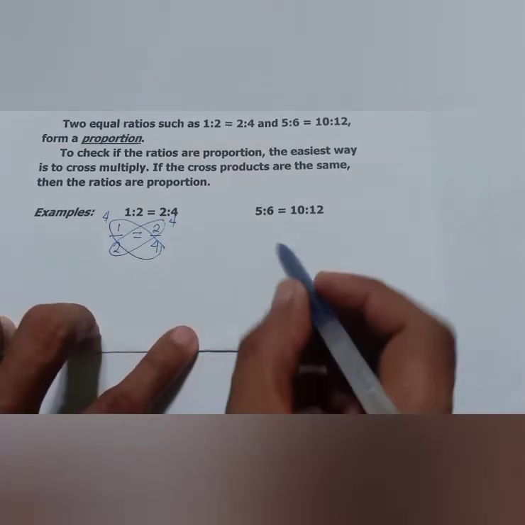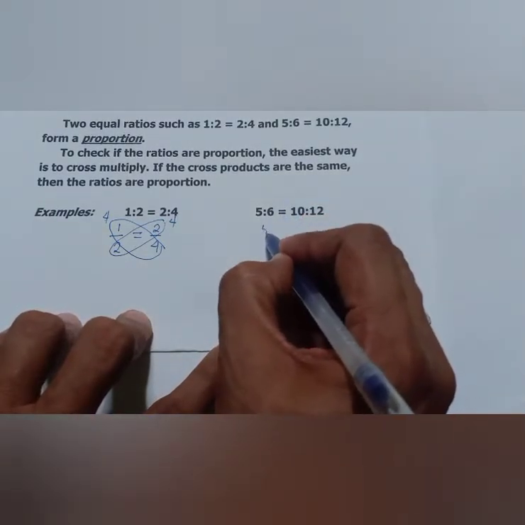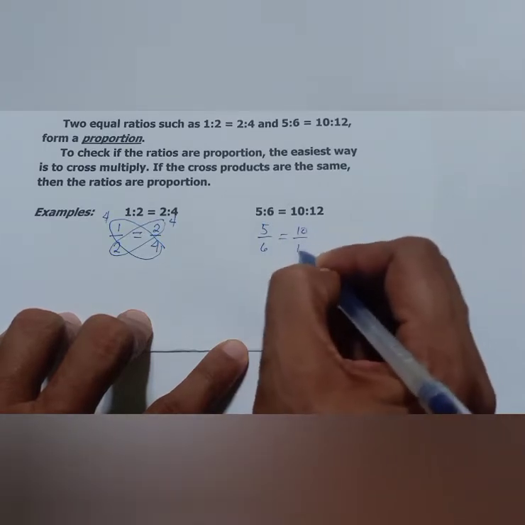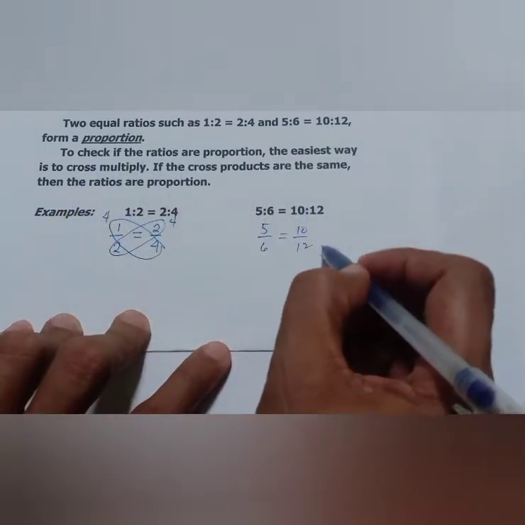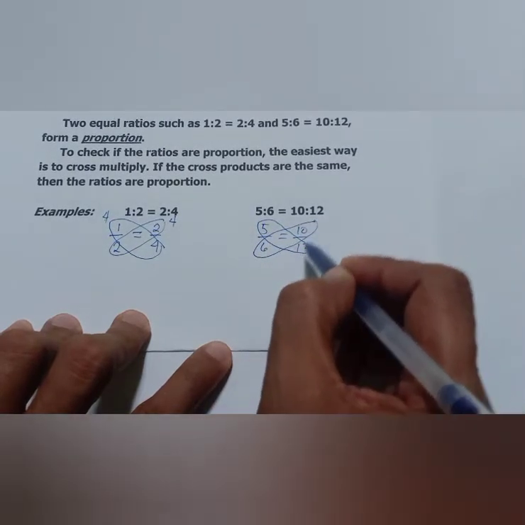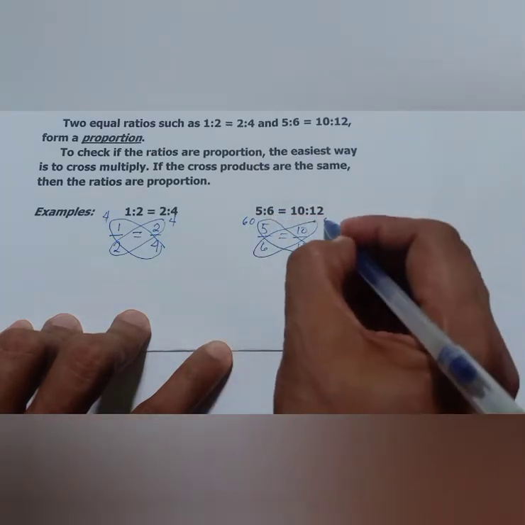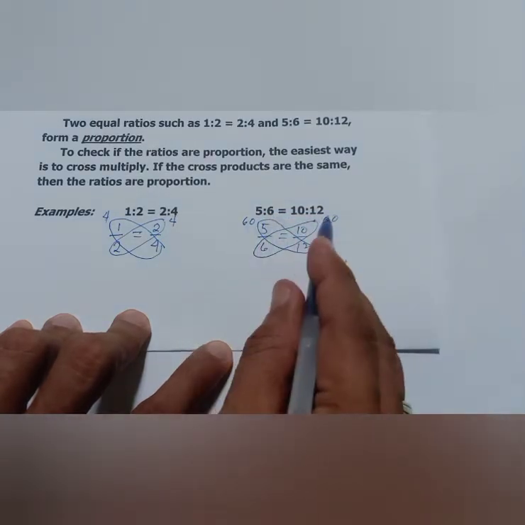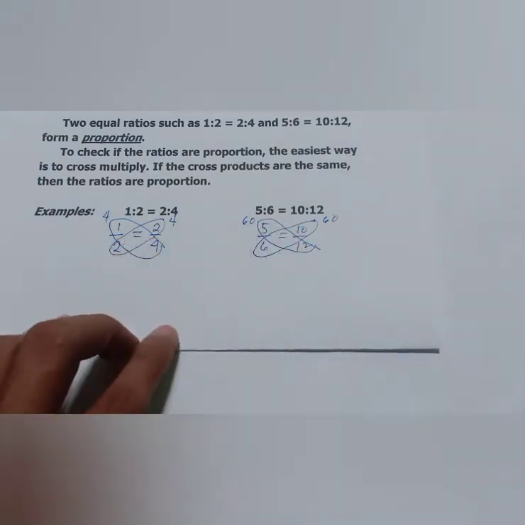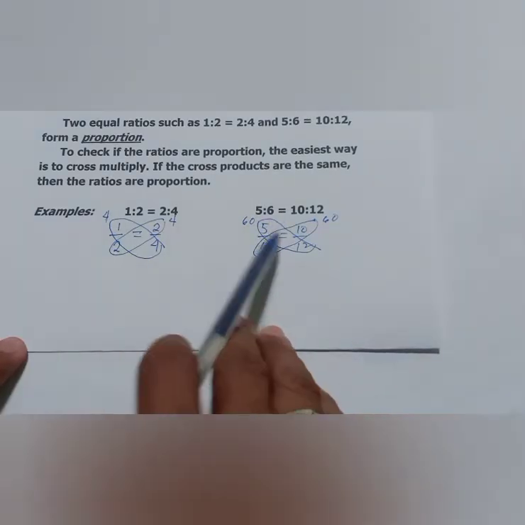Let's have the second one. Let's see if they are really proportion or equal. Let's change first these two to fraction. Okay, then we'll use the cross multiply. 12 times 5, yes, that's 60. 6 times 10, yes, 60. So the products here are equal, meaning the ratios are equal, and you can also call it a proportion.